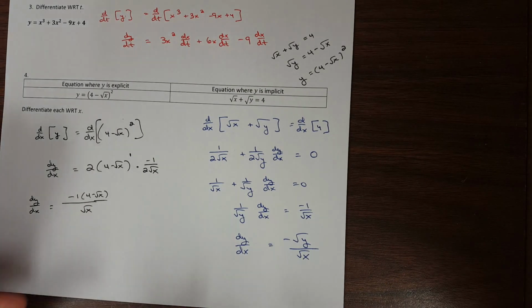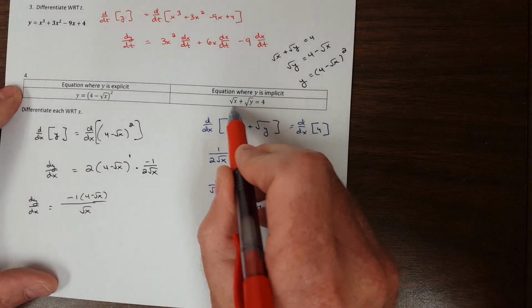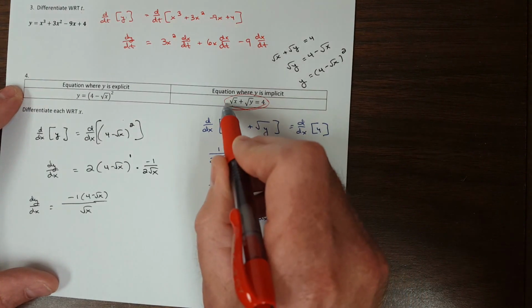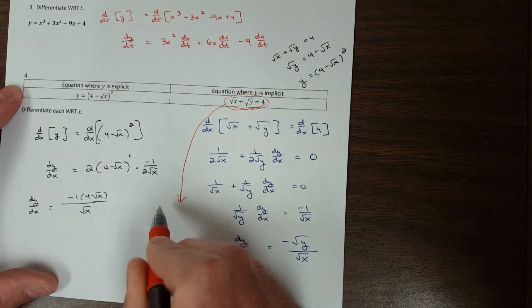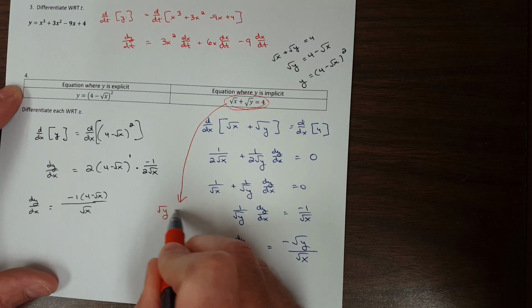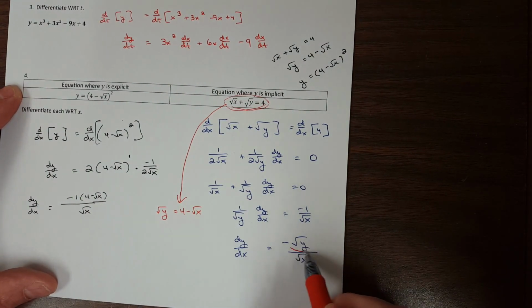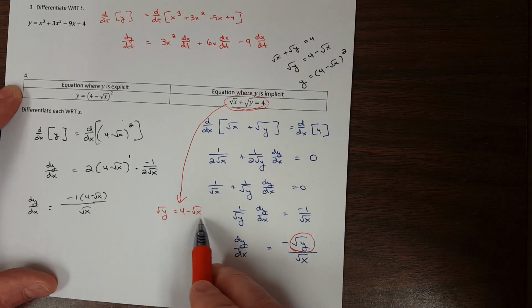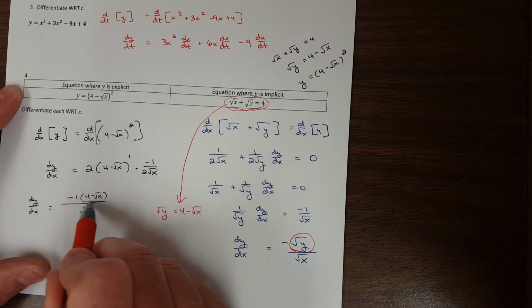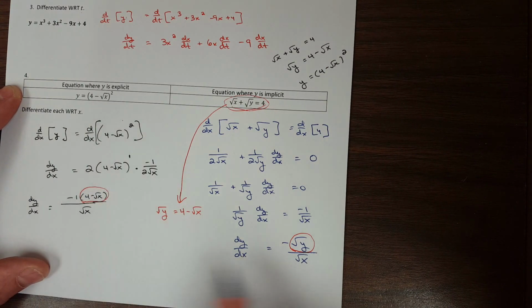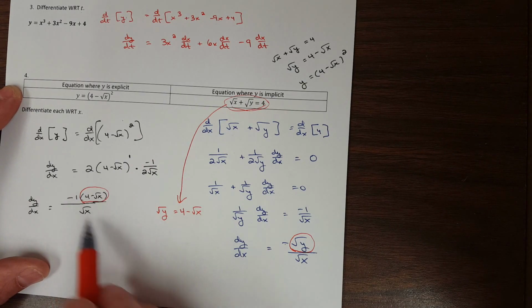Just to show you that they're the same, if you look at this, and we think about what radical y is equal to, isn't radical y equal to 4 minus radical x? So if we substitute that right here, with 4 minus radical x, do you see that that's right here? It's the same thing. So negative that over radical x, and it's here too.